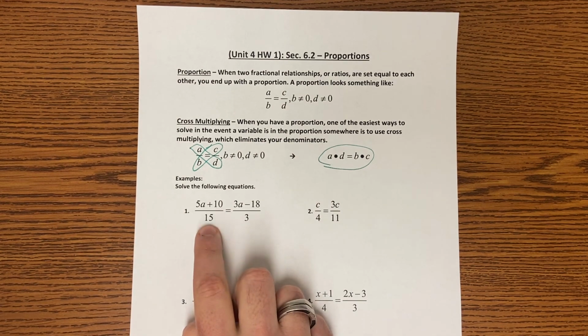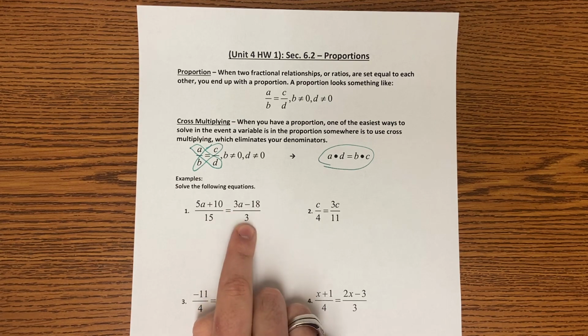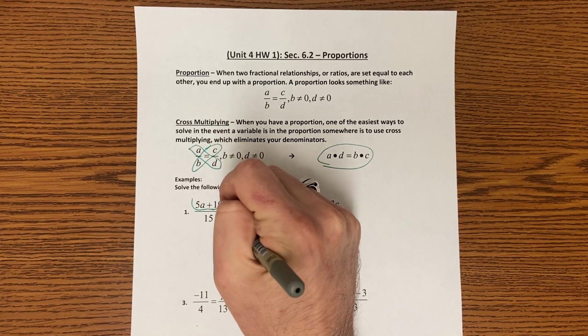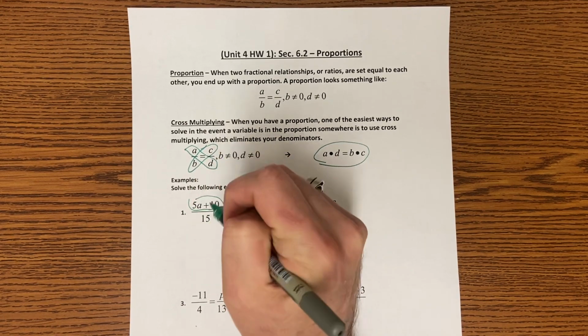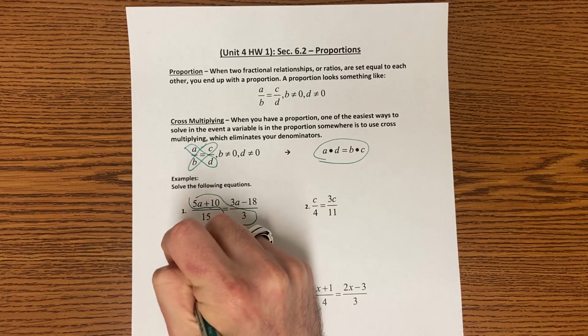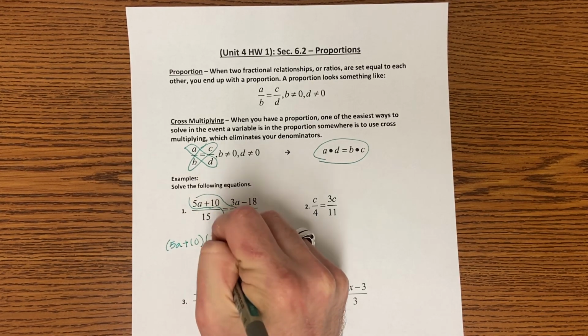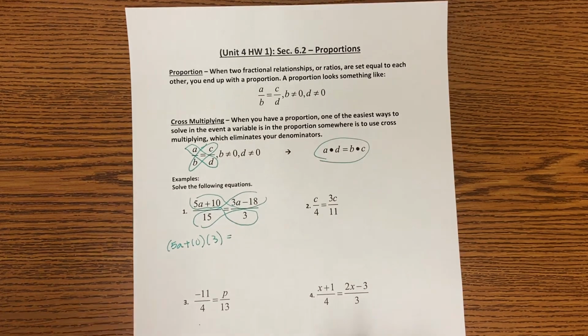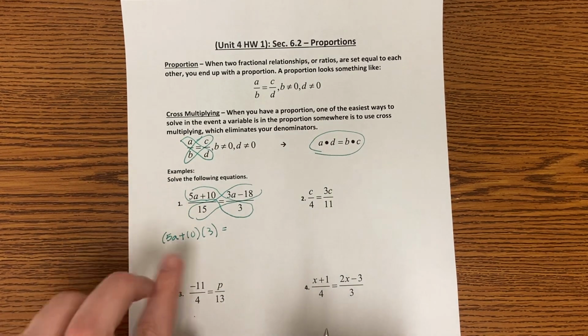So 5a plus 10 over 15 equals 3a minus 18 over 3. Again, my suggestion is to use this cross-multiplying technique. So we'll have 5a plus 10 times 3 is equal to the opposite set. And order here does not matter. You can put them in either order.